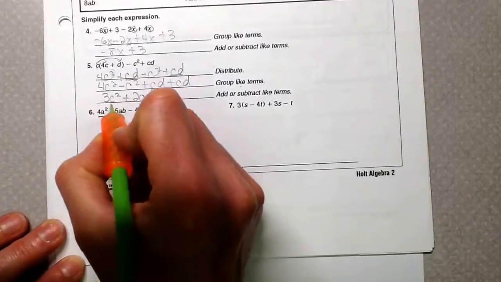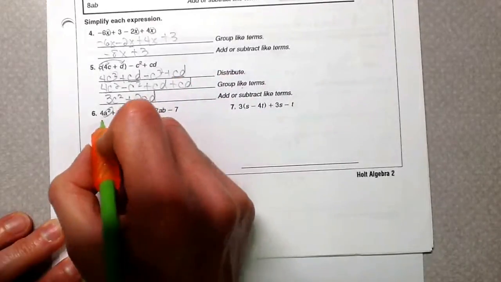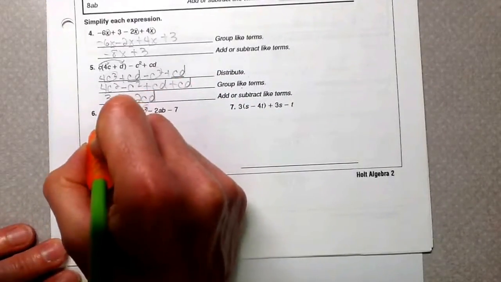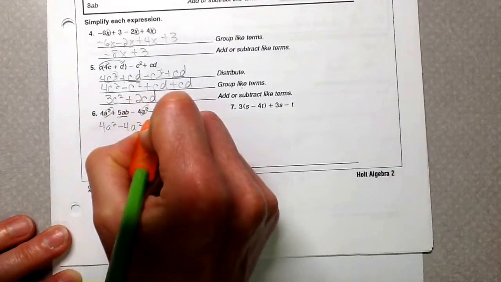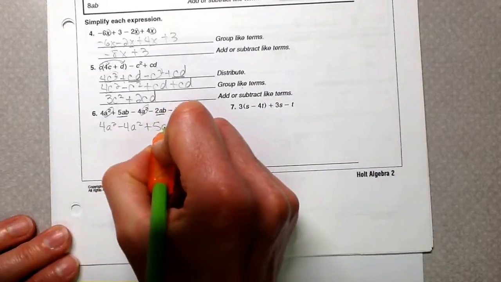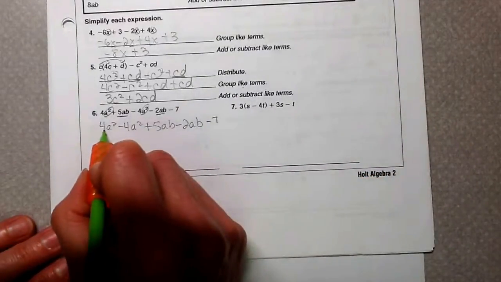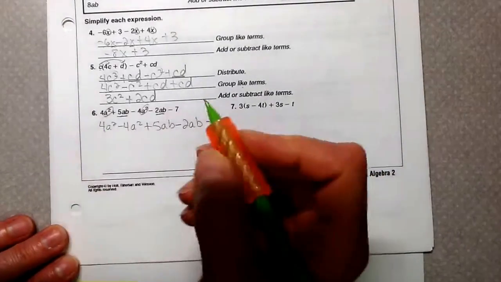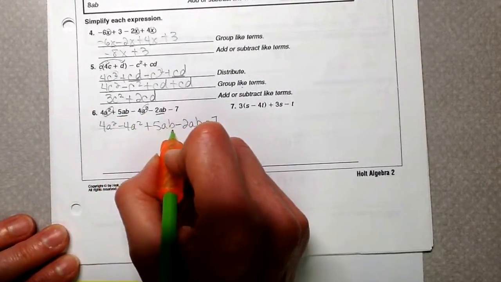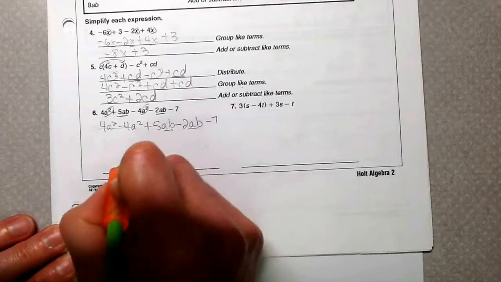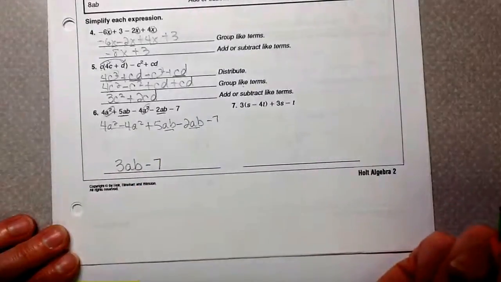Okay, so here we have, let's circle all the a squareds that we have. So we're going to group those together. And it would be 4a squared minus 4a squared. Then we have an ab here and an ab here. So plus 5ab minus 2ab minus 7. All right, now we're going to put those together. So 4a squared minus 4a squared is going to be 0. So we're just going to cross that off. And then we have 5ab minus 2ab, so that will be 3ab. And then we just have that 7 that doesn't have any like terms to combine.